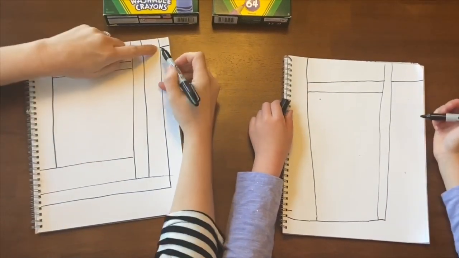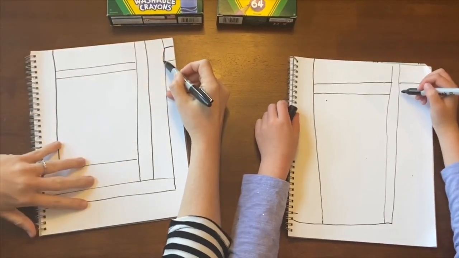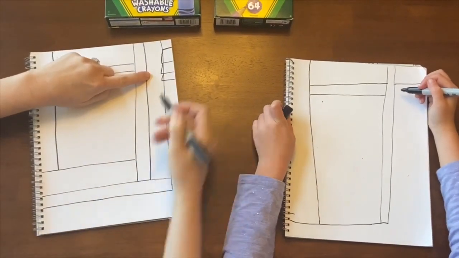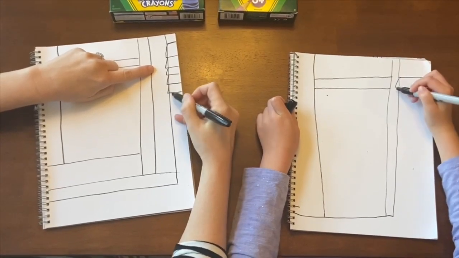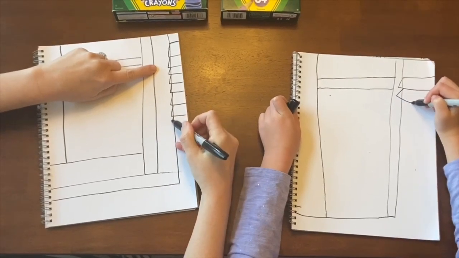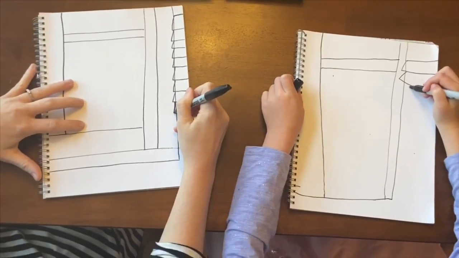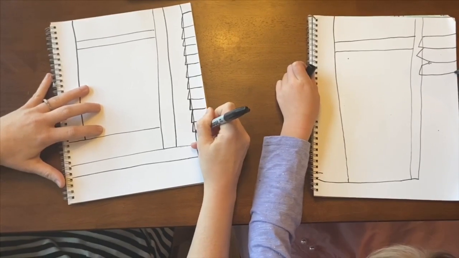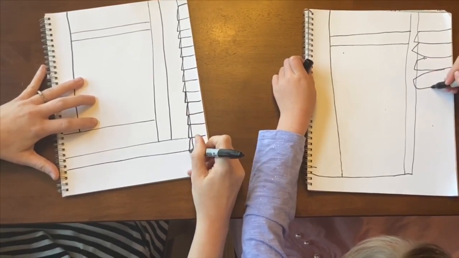What I'm gonna do is kind of start here at the bottom and go out a little bit and over, and out a little bit and over, and out a little bit, like that, all the way down. Just slightly so it looks like the siding on the house. All the way to the bottom of your page. Don't draw off the table, onto the table. Keep it on your paper. Repeat that process all the way down.